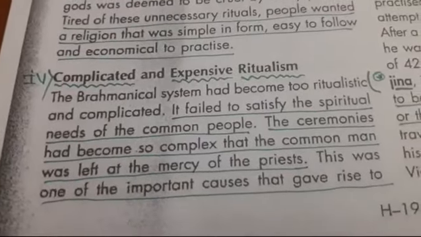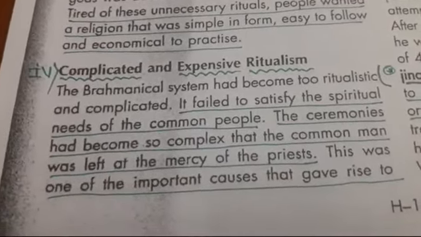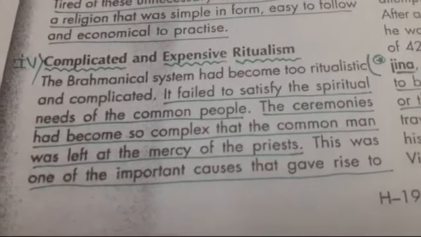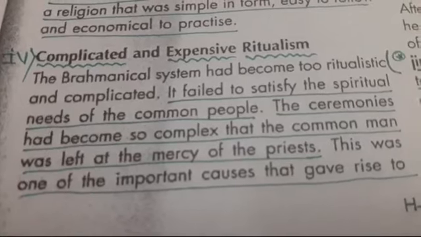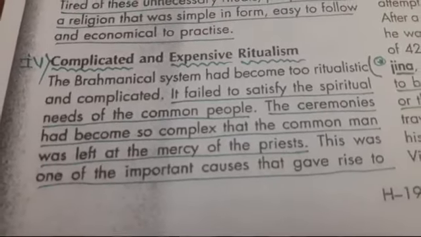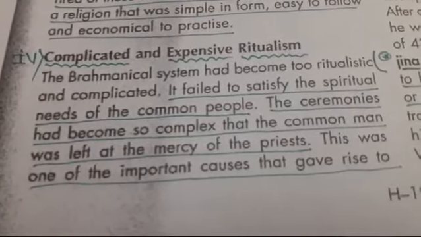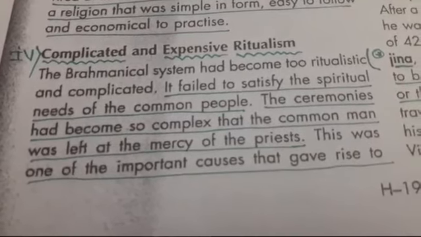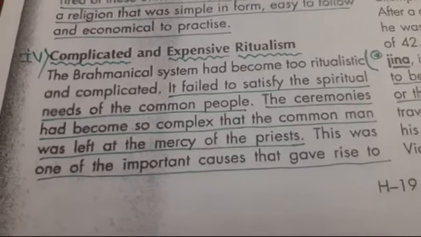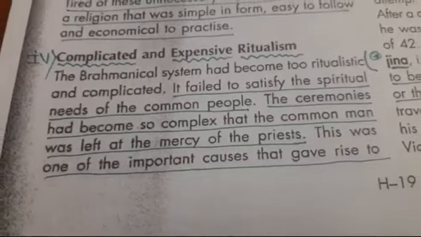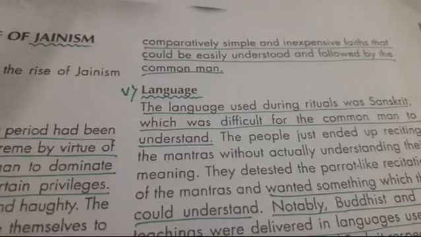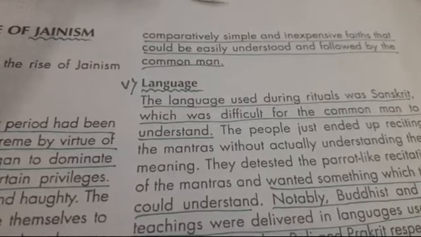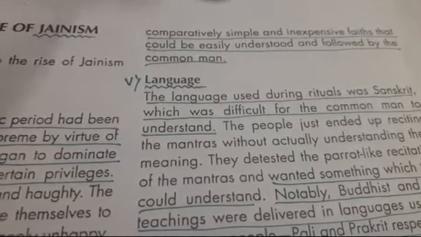Next, point number 4, complicated and expensive ritualism. The Brahmanical system had become too ritualistic and complicated. It failed to satisfy the spiritual needs of the common people. The ceremonies had become so complex that the common man was left at the mercy of the priest. This was one of the important causes that gave rise to comparatively simple and inexpensive faiths that could be easily understood and followed by the common man.